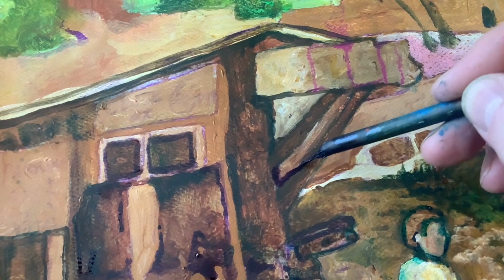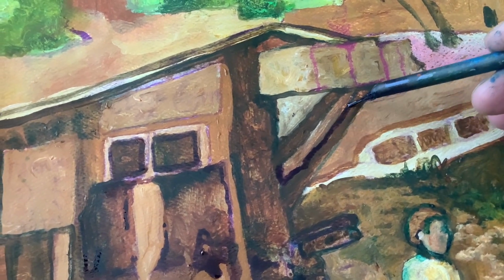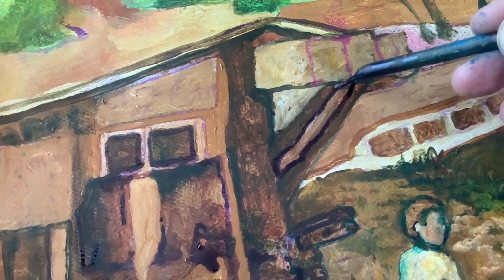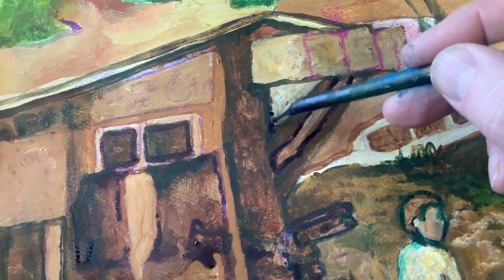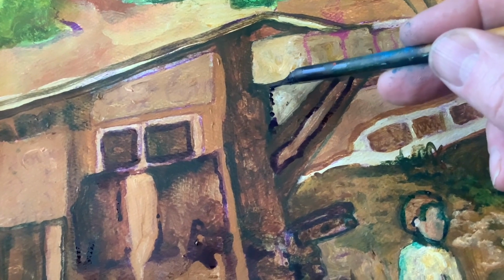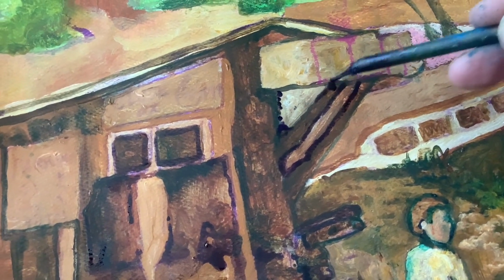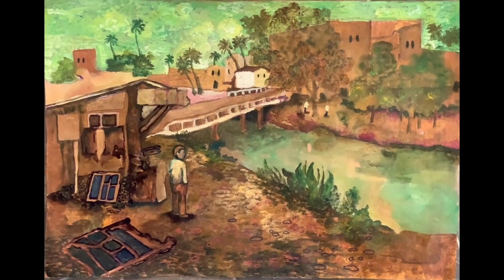This is an old Chinese brush I've had for a long time. It's kind of been whittled down to a very fine tip that I like to go back in. And this is ink I'm using now, not acrylic anymore. So this started off with acrylic. You've seen various materials being added. But a lot of times I bring ink in at the end to kind of polish certain areas.